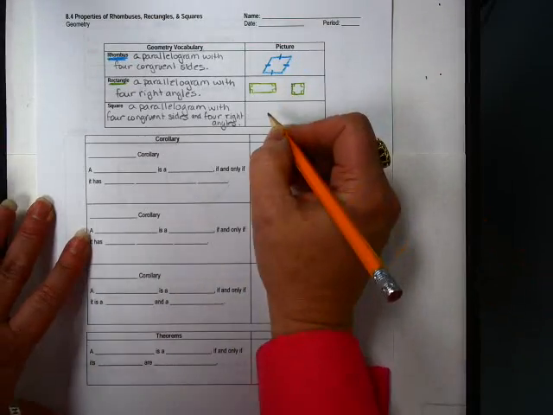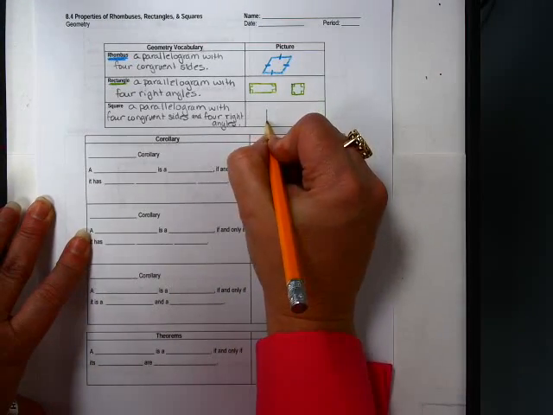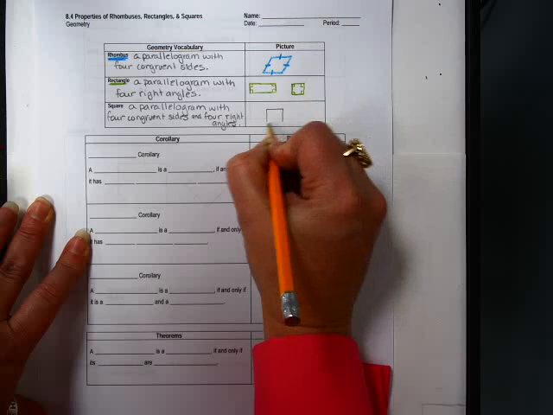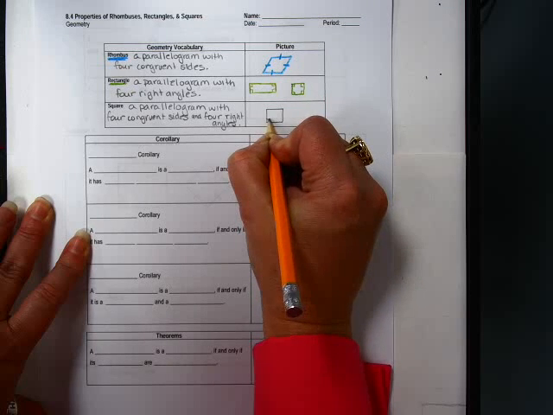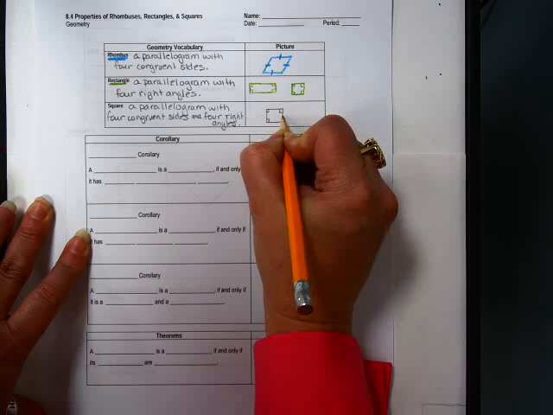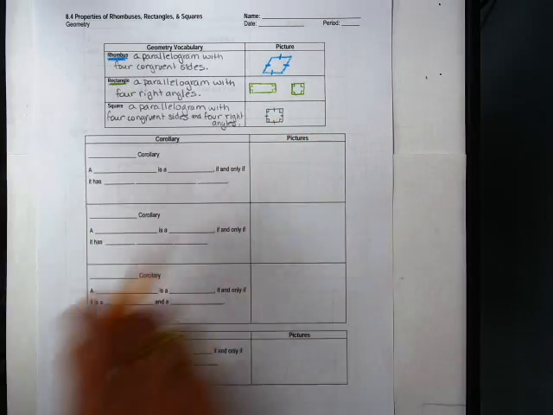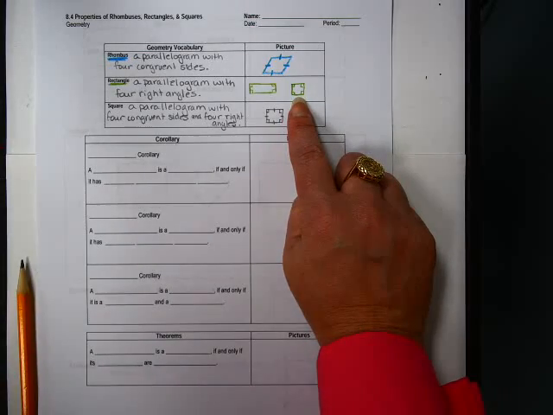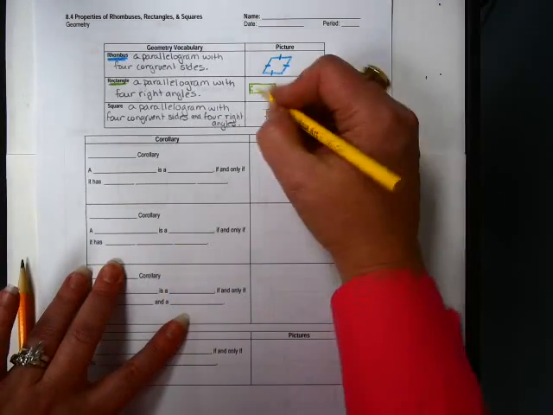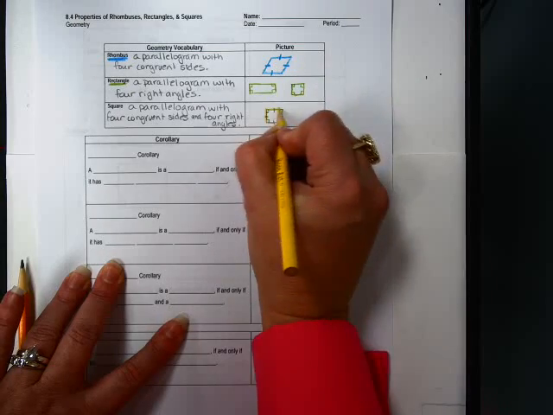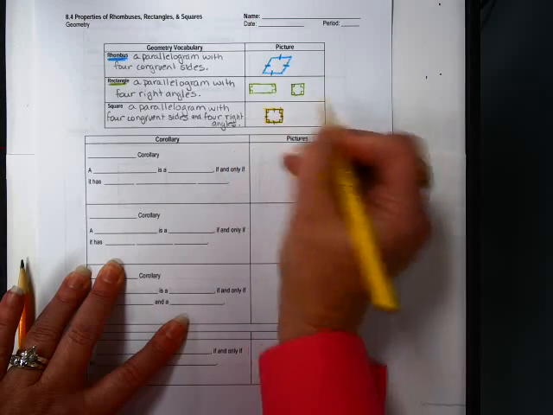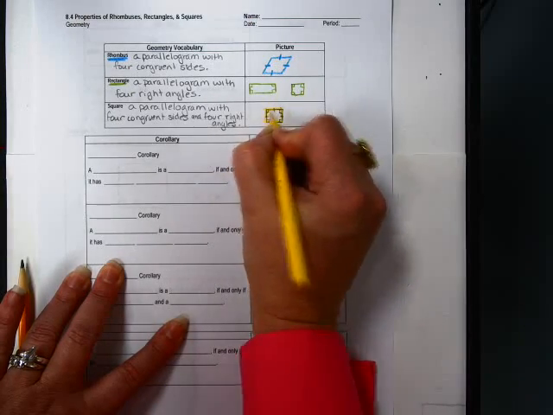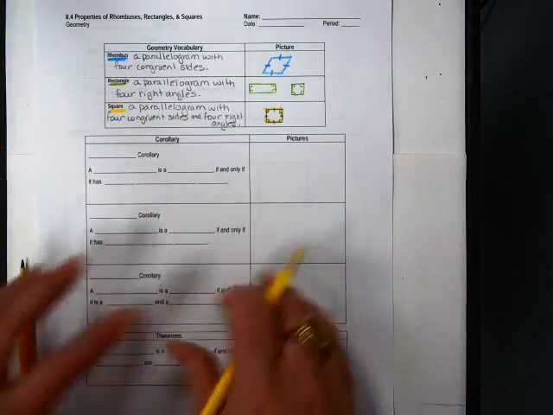Okay, so this time I'm going to draw the square, and when we label our square in our diagram, we have to label it with all the right angles, and we have to show all the sides are congruent. So that's why this one, even though it looks like it could be a square, it's not marked correctly. So I'm going to highlight this one in yellow so you can see all the markings. And that's a square.